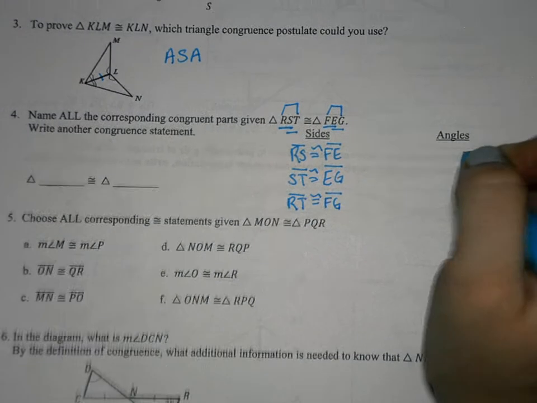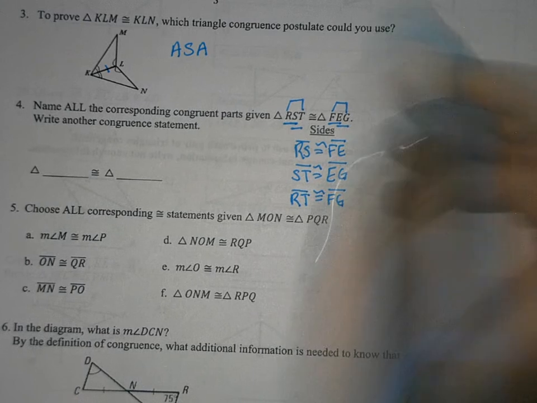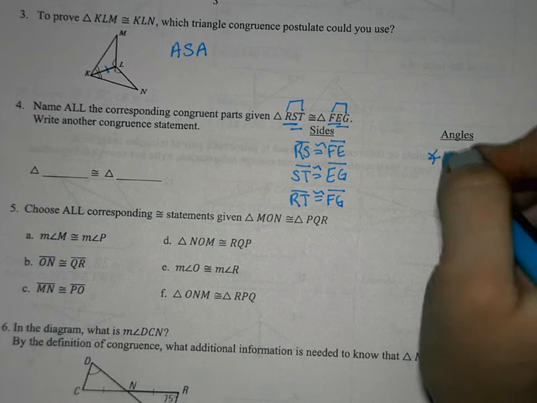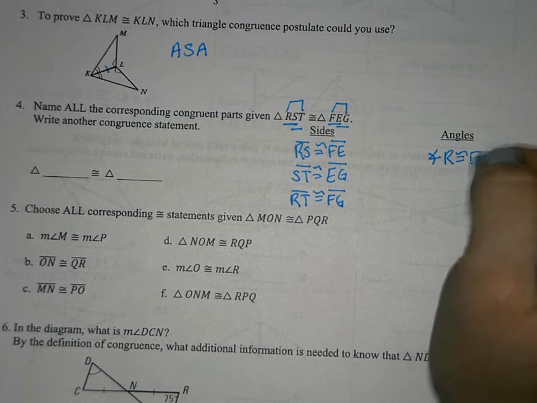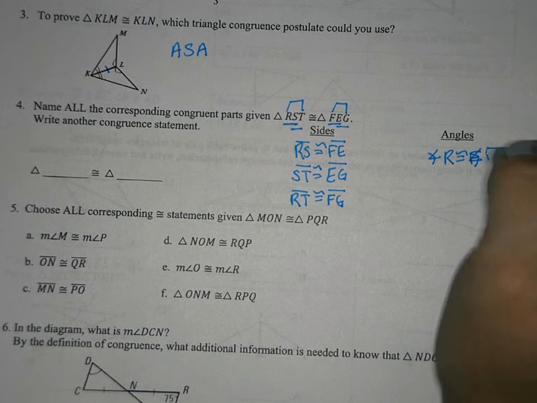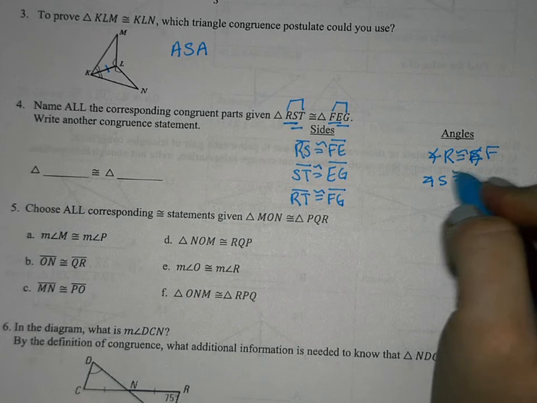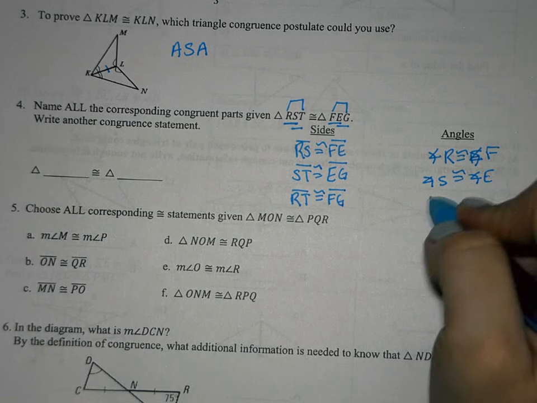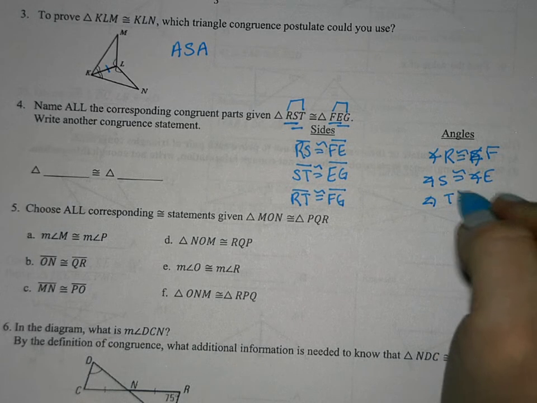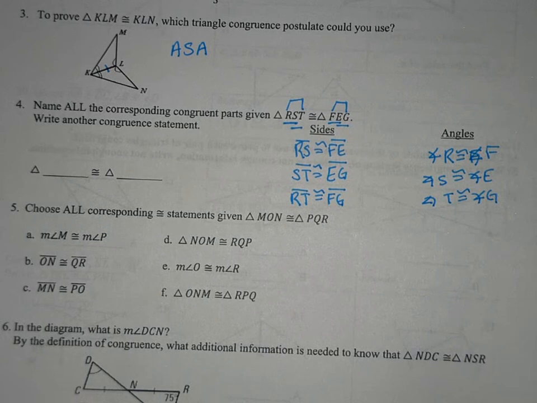When it comes to the angles, it's just matching up R with F, because they're both first. Oops, forgot the angle symbol. R and F. S will go with E because they're both in the middle. And T will go with G because they're both last.